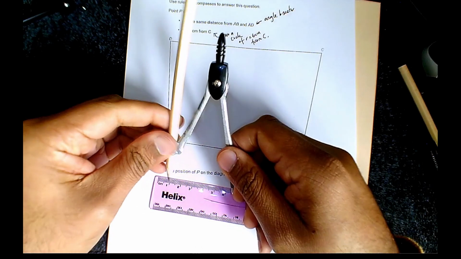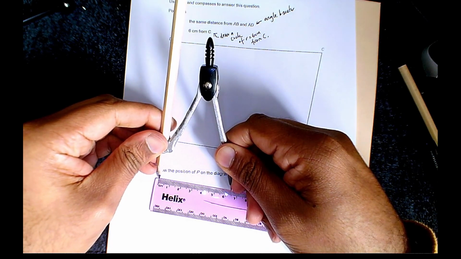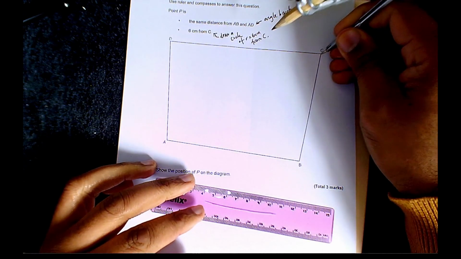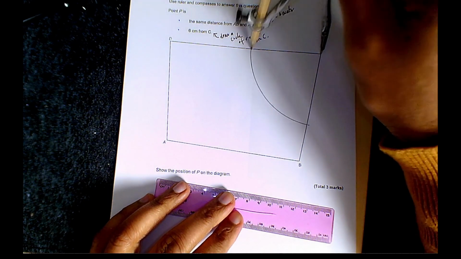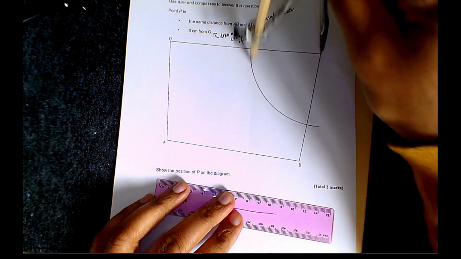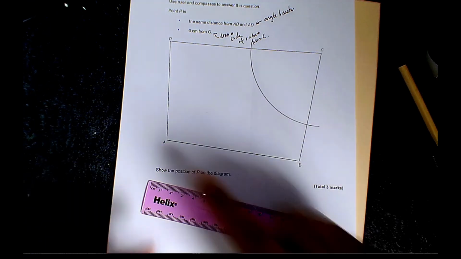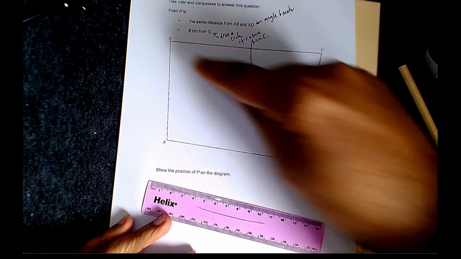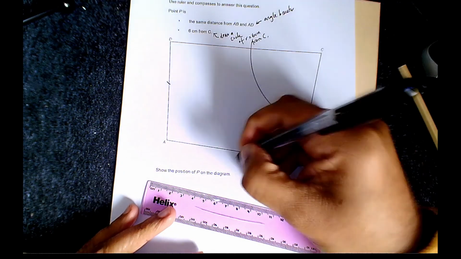So again, it doesn't really matter which one you do first. So let's do the circle first. So I'm going to measure 6.5 centimeters, about there, from C, and I draw my circle. So it's going to be somewhere along this circle here. So now I need to do an angle bisector of this line here and AD. So it's that line there. So it's the angle bisector of this line and this line.